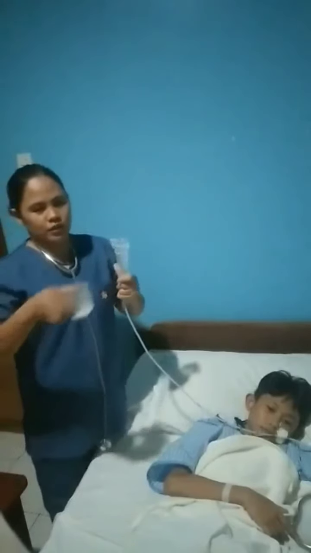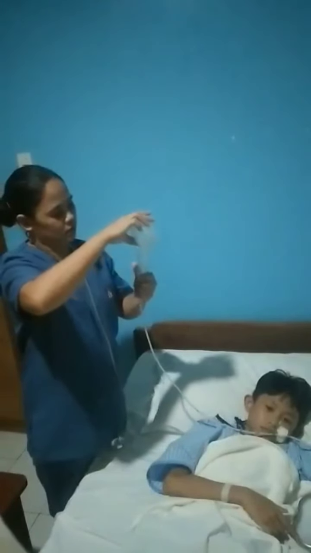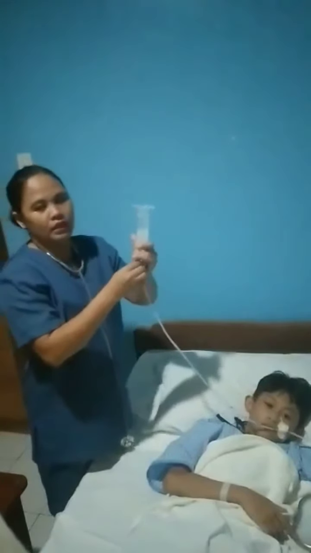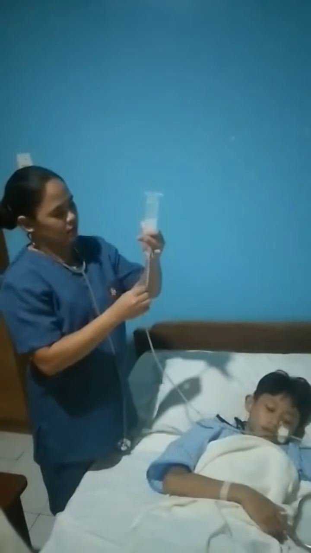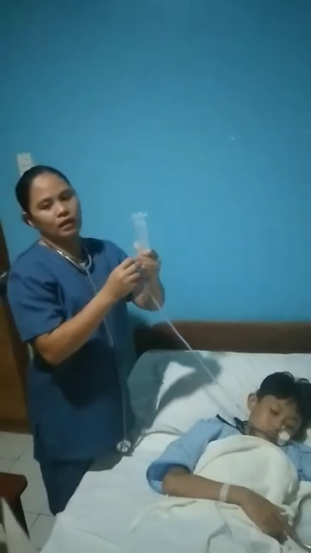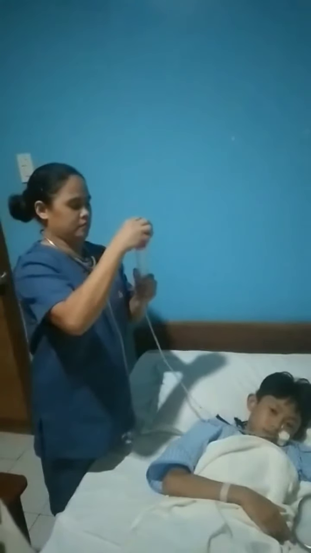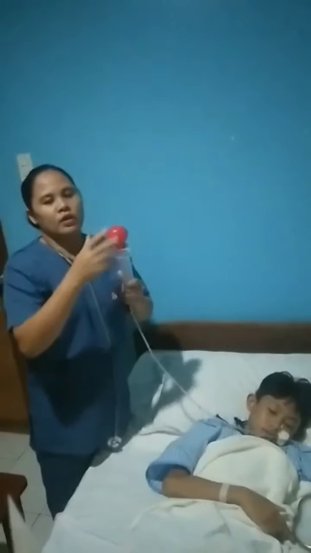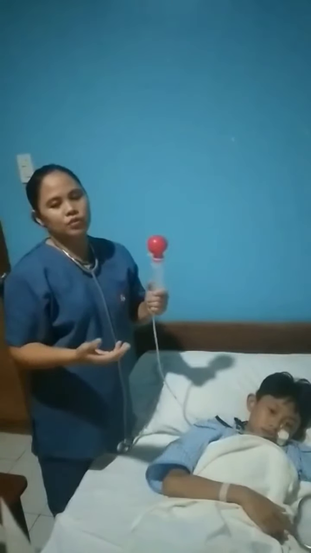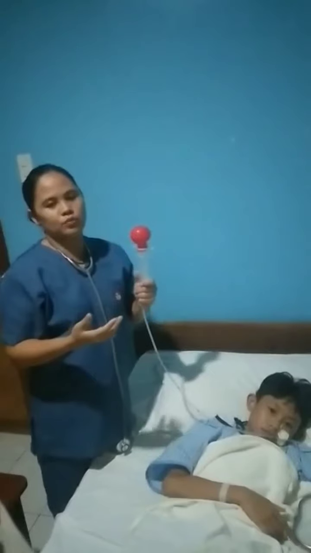For the last water, let go of the kink. And kink it back. Uncover. After your feeding, clamp the tube or plug it and pin the tube to the patient's throat.